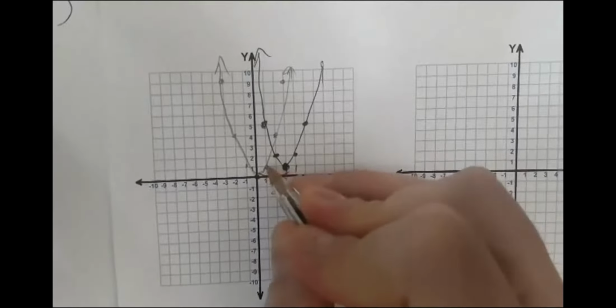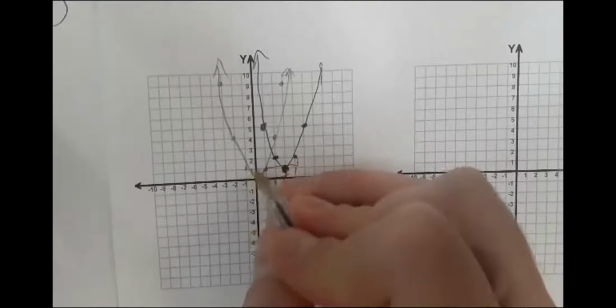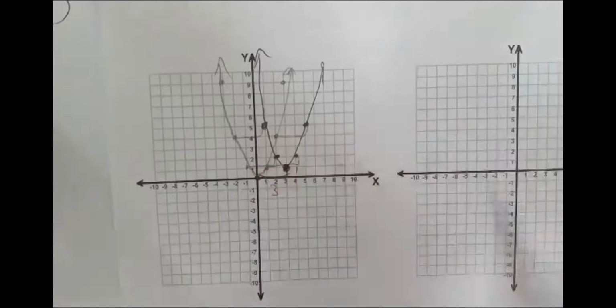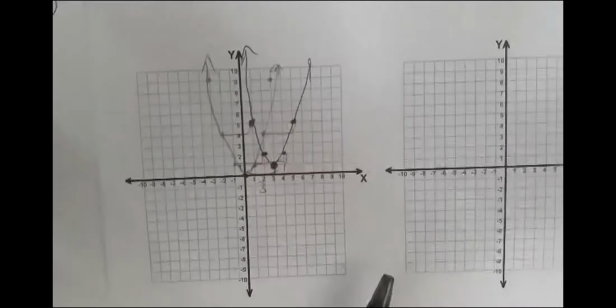Over 3, 1, right? So you can look at this point by point if you really want. Move it over 3, up 1. You can do it point by point if you really want to draw the original. But if you know the square pattern, you can also use that to your advantage. So either way.